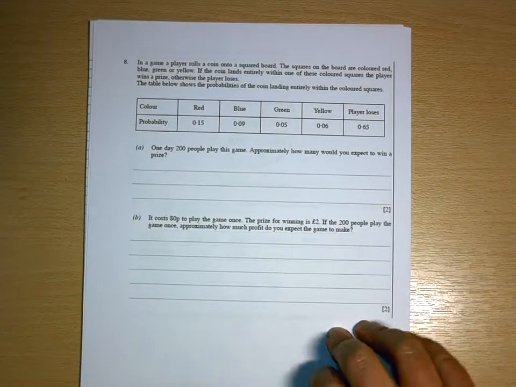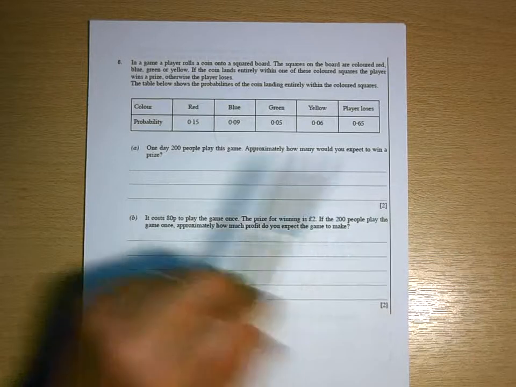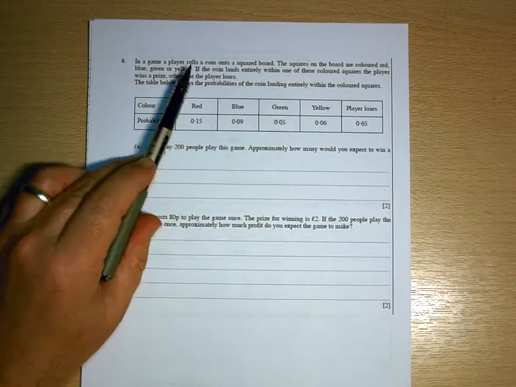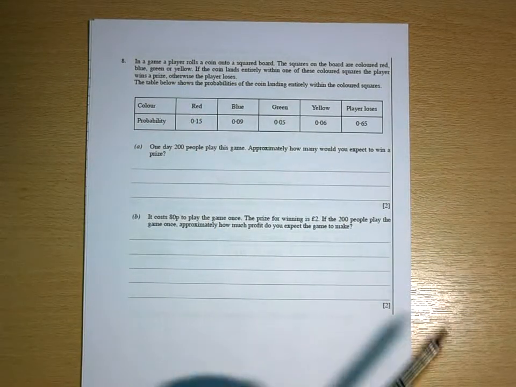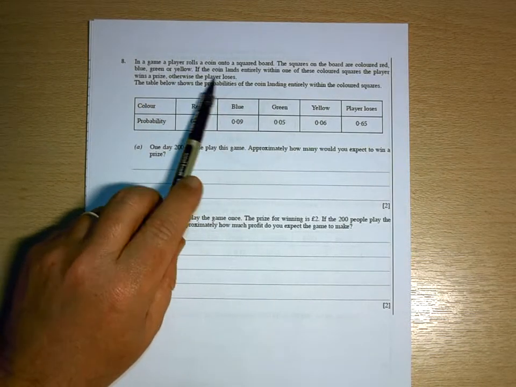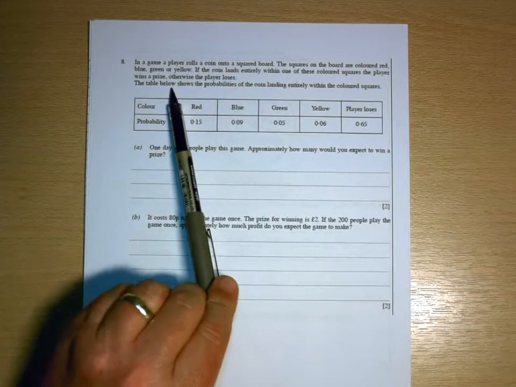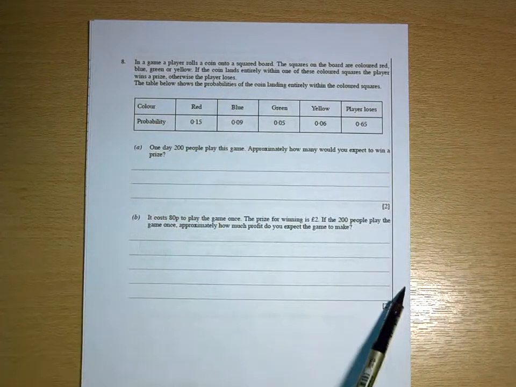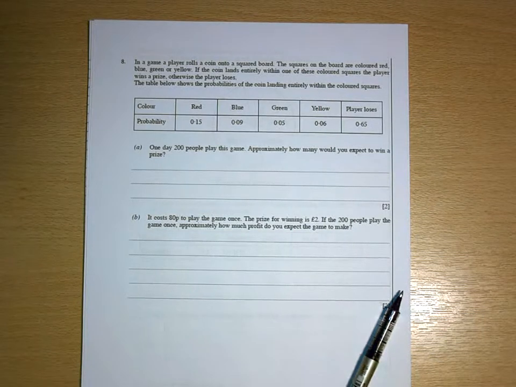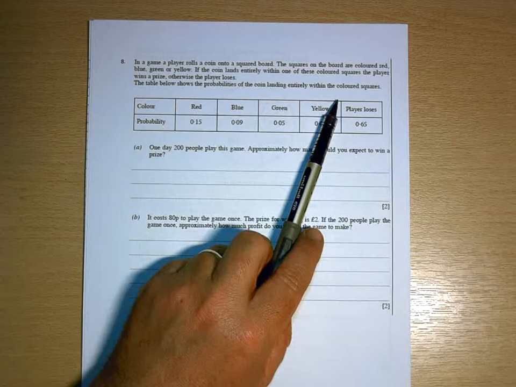Question 8. In a game, so we're still on games of chance, a player rolls a coin onto a squared board. The squares on the board are coloured red, blue, green or yellow. If the coin lands entirely within one of these coloured squares, the player wins the prize. Otherwise, the player loses. The table below shows the probabilities of a coin lying entirely within the coloured squares.